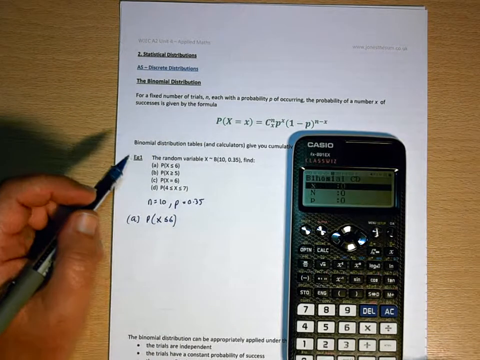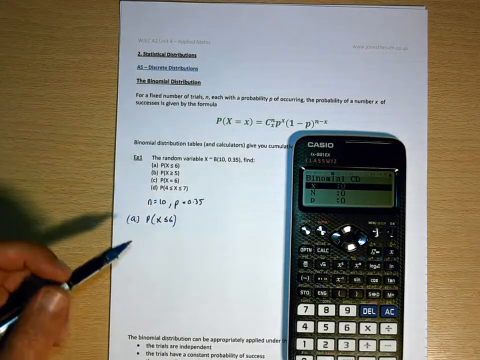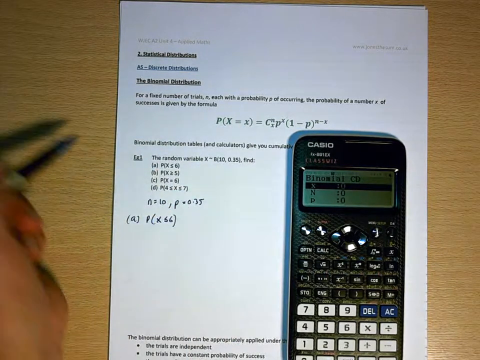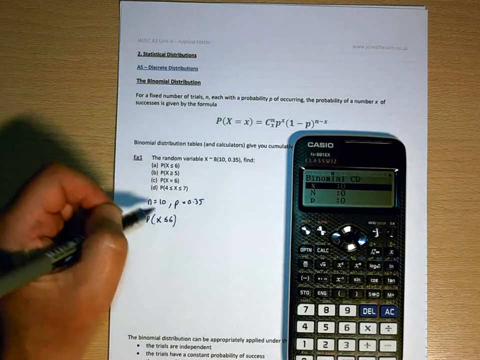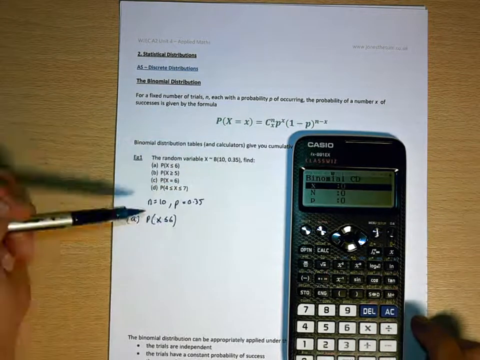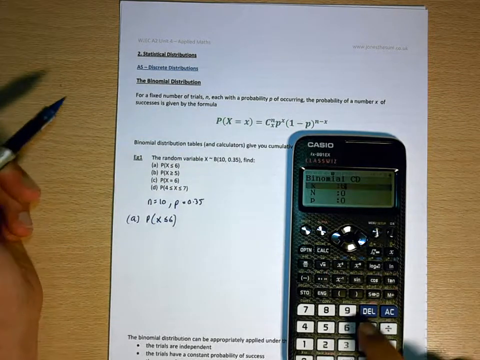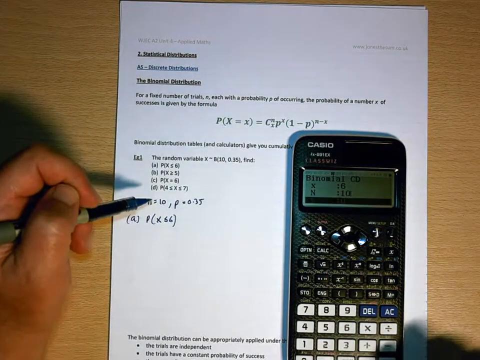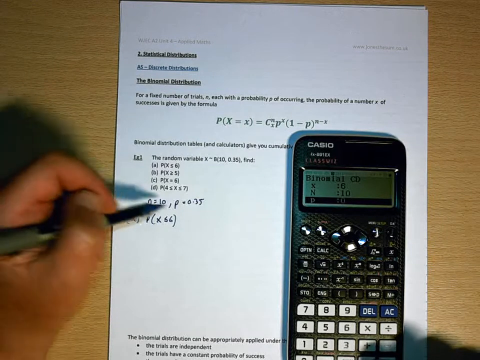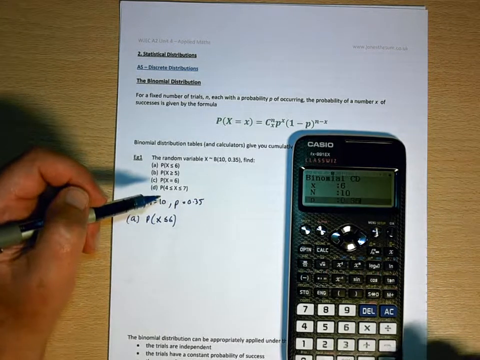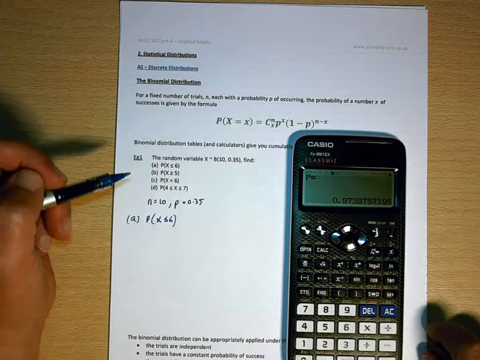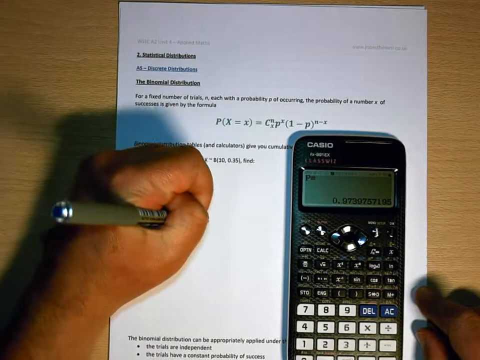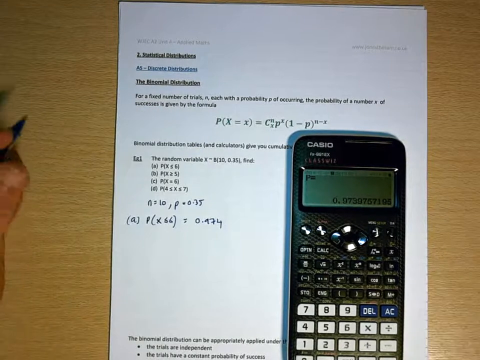And we want to get that as a variable. We want to actually put in the values that we're given. So for our particular binomial distribution, n is 10, x is 6, press equals, n is 10, and the probability of success is 0.35. Press enter again, and you get 0.974, and that's it, job done.